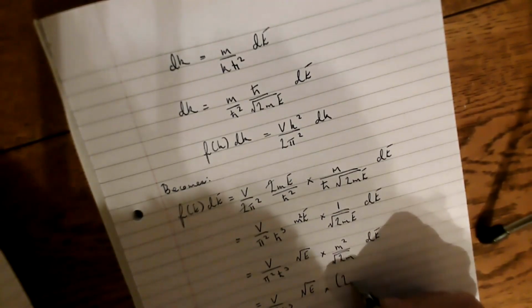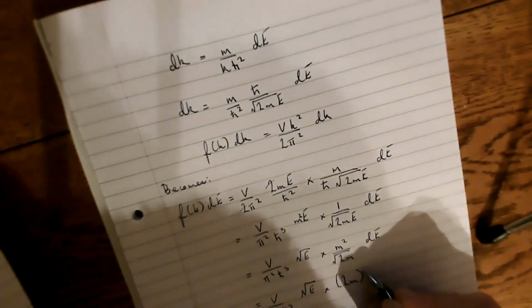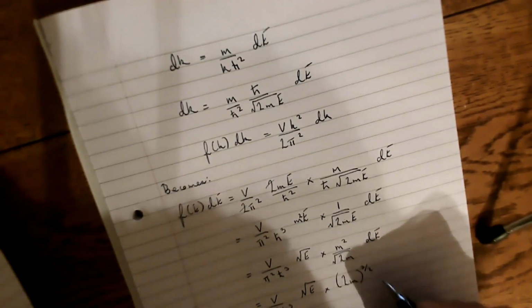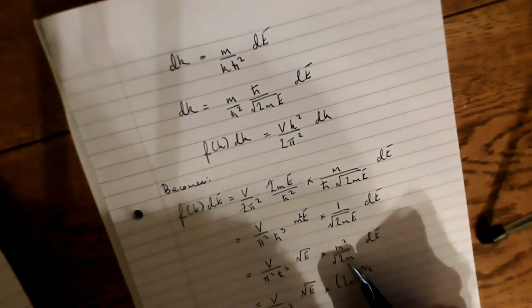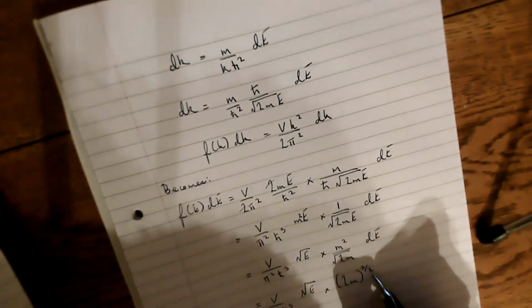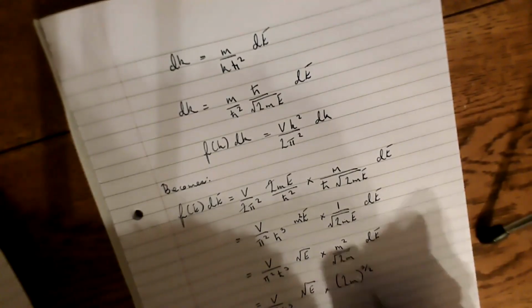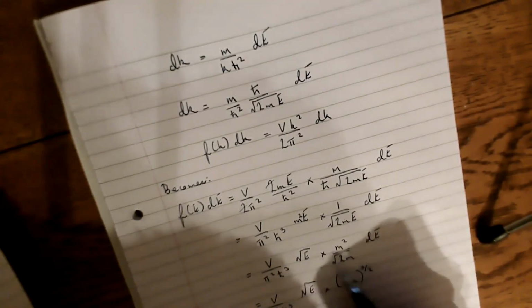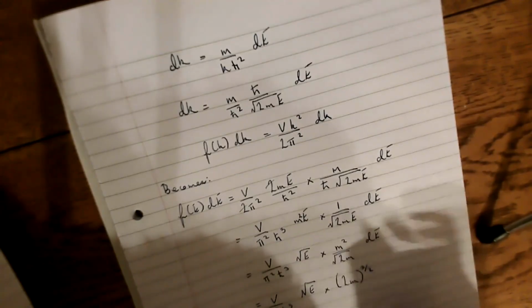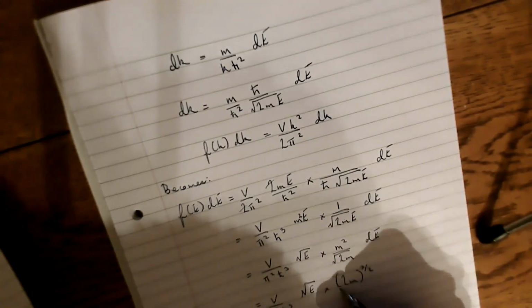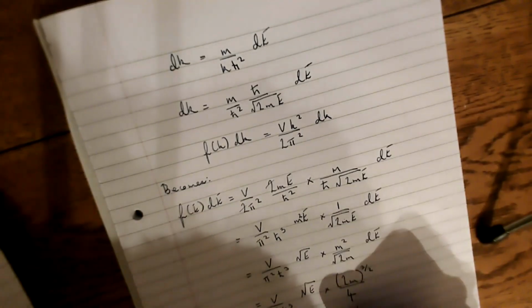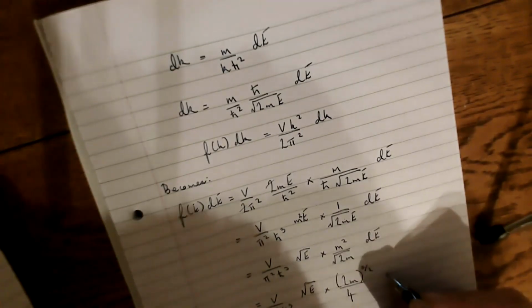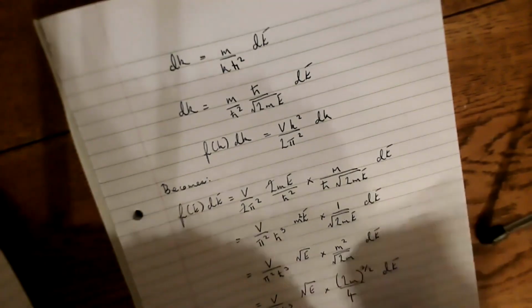So that gives us 2m to the 3 over 2. So our m's are right, but we've taken our 2 inside this 3 over 2. So we need to divide it by something that gives us the same as this root 2 on the bottom. And of course, what we need to divide it by is 4. And then we've got our dE on the end.